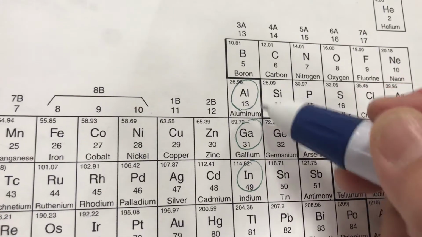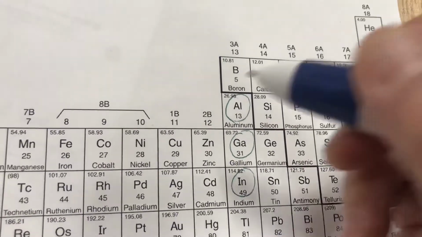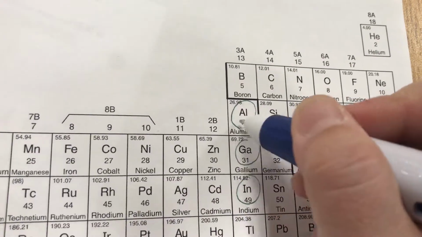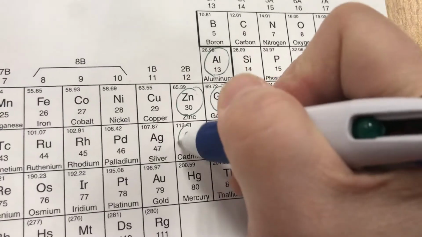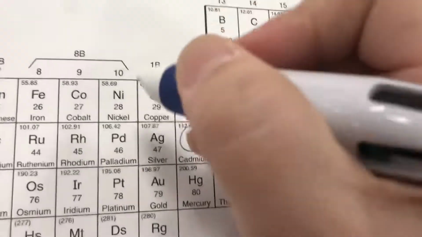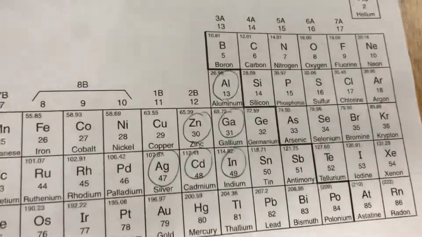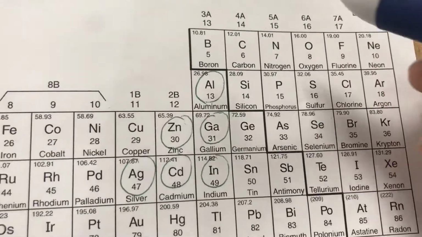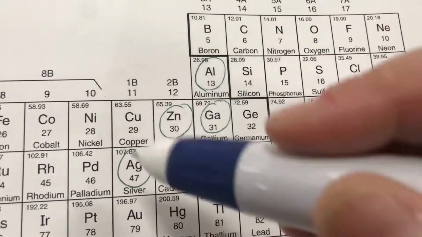So if Al is 3+, then Ga and In must also be 3+. And then diagonally from Al is zinc, and under zinc is Cd. And the other diagonal from Al, Zn, and Ag. Those are the 6. Now if you look up here, then first of all you can tell that it is like a staircase.